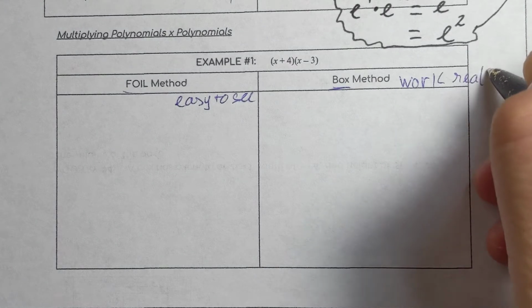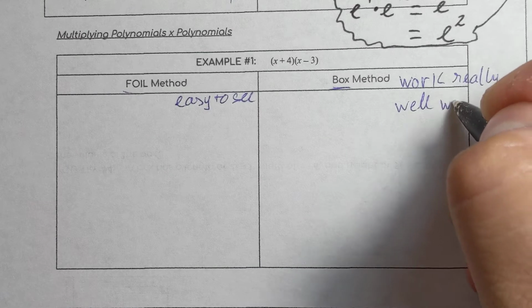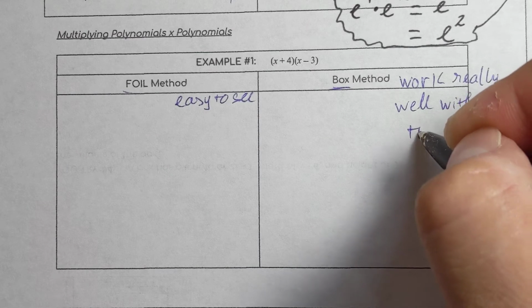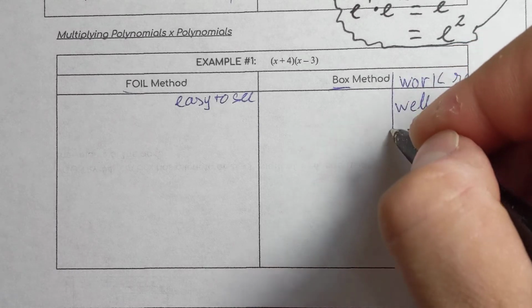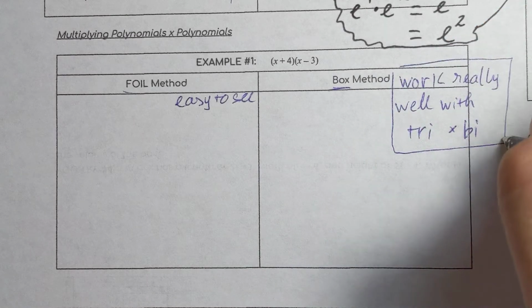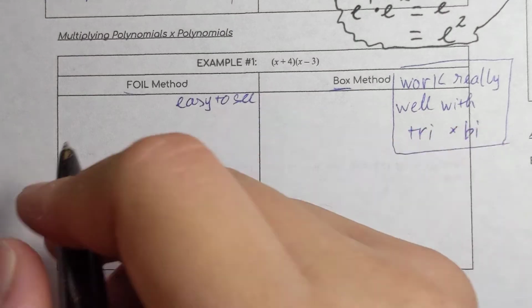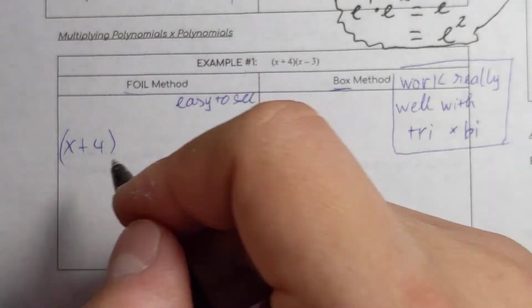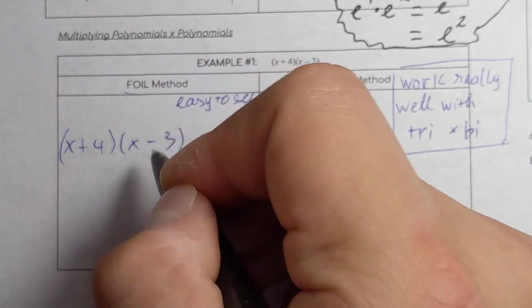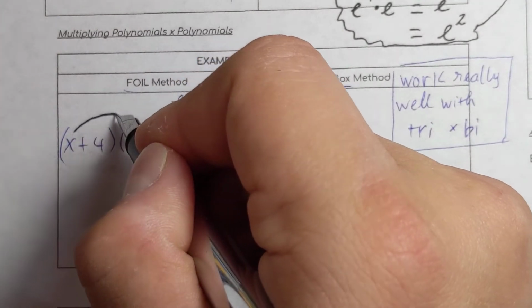For the box, it works really, really well with trinomial times binomial, exceptionally well, or something more than two. So let's do here the first one. You got x plus 4 times x minus 3. You do the FOIL for the first line here.